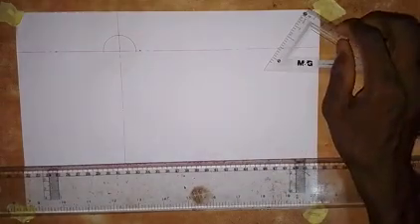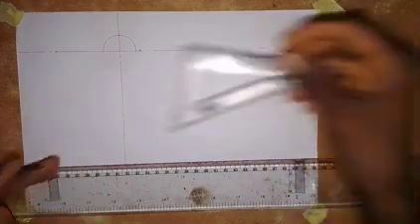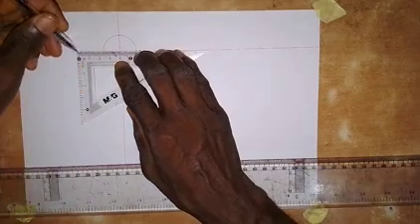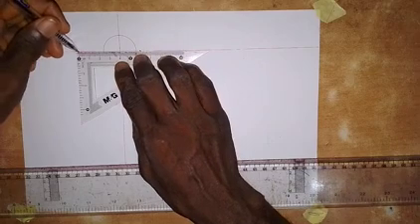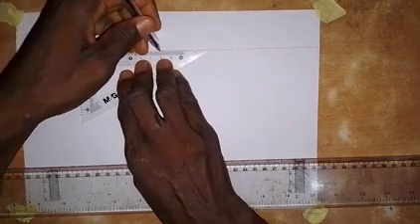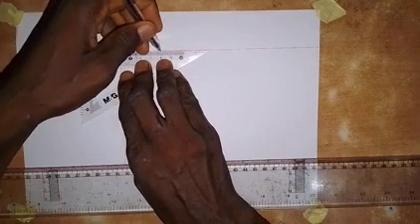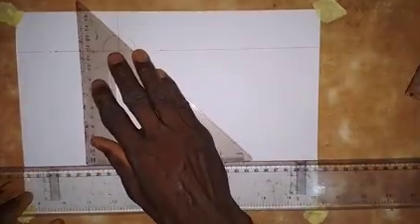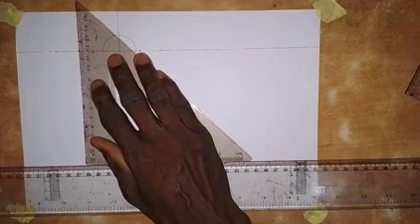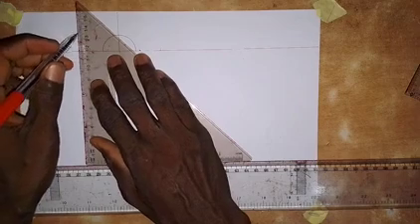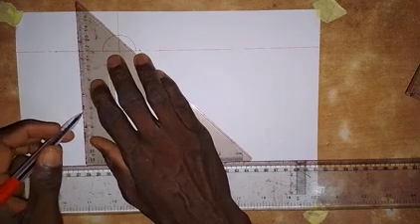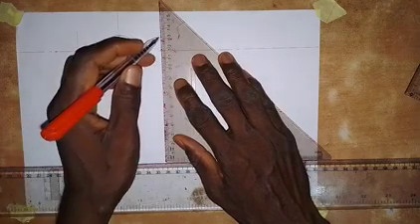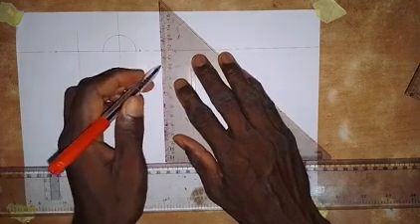The next thing that I'm going to do is take a measurement of 40 millimeters from this point, from the center of the circle to this side. Then I will also take 40 millimeters from this center to this side, making 80 millimeters. Then I'm going to draw a vertical line from each of these points. So I will draw a vertical center line here like this. Then I will also come here and draw a vertical center line down here.